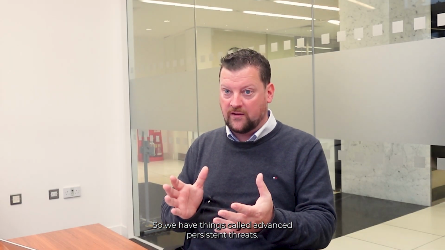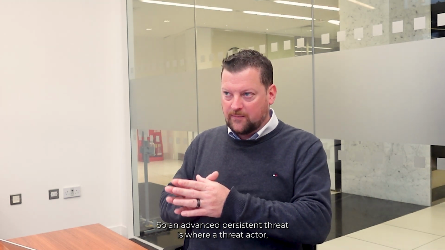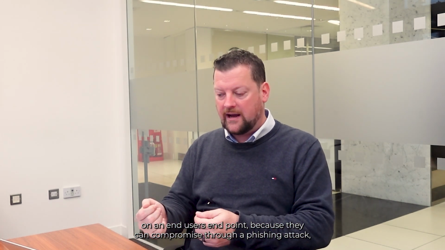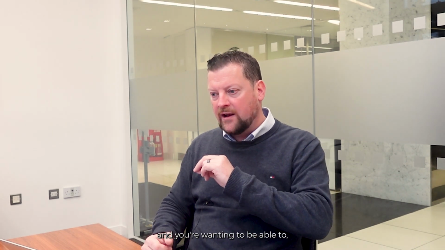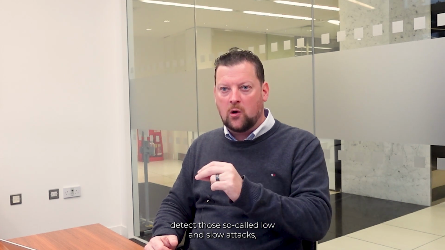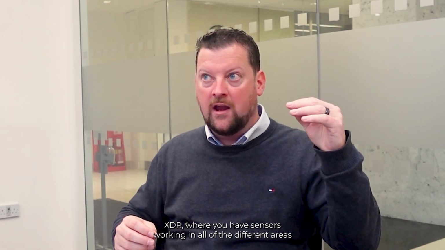So we have things called advanced persistent threats. An advanced persistent threat is where a threat actor establishes a foothold in the organisation, typically on the end user's endpoint, because they've been compromised through a phishing attack, for example. And you want to be able to detect those so-called low and slow attacks which an advanced persistent threat would be capable of. With XDR, where you have sensors working in all of the different areas of the infrastructure, you've got more chance of detecting that. Malware, still from traditional antivirus.